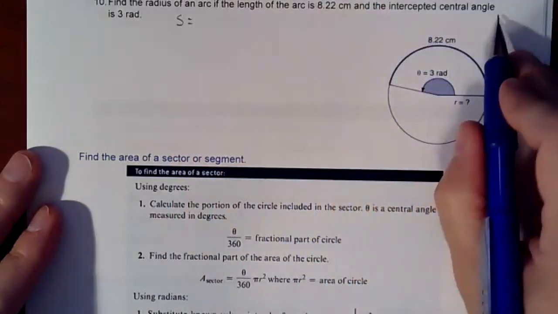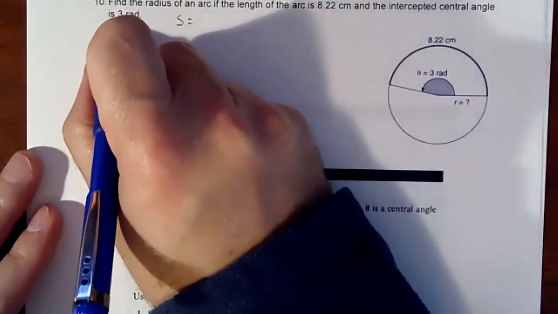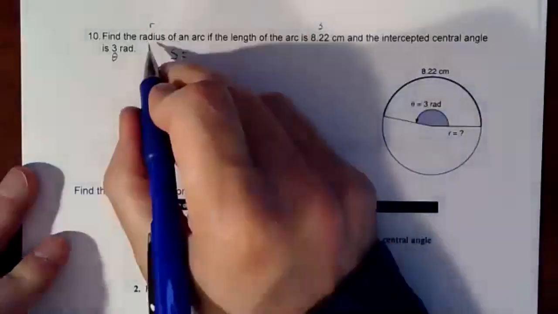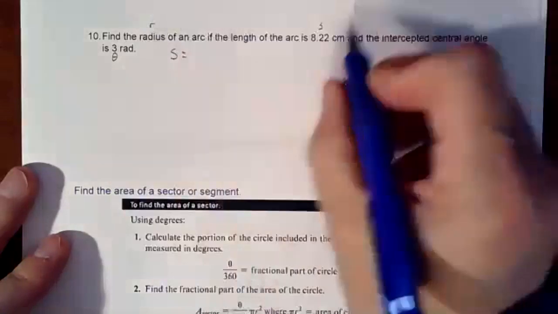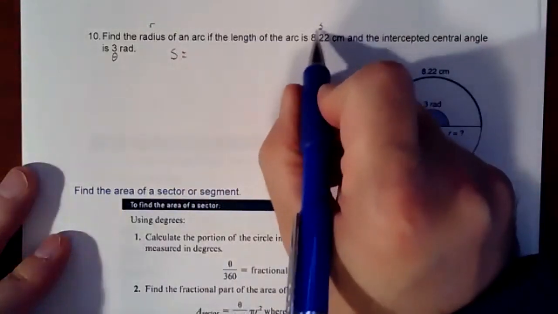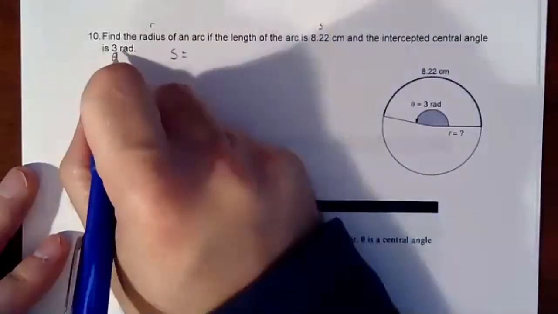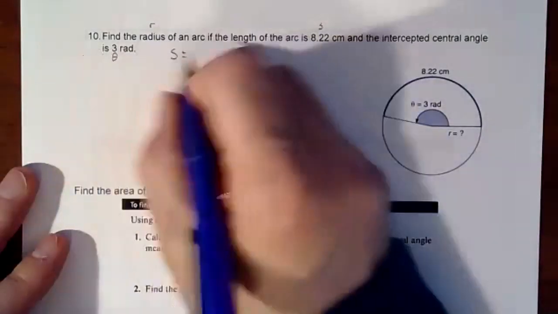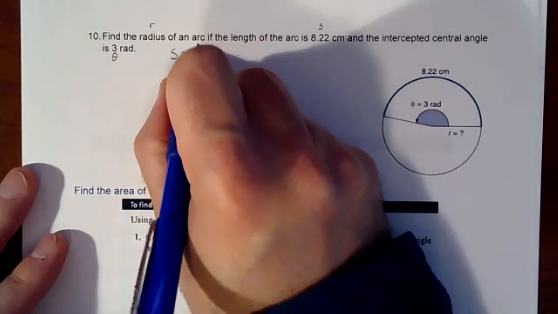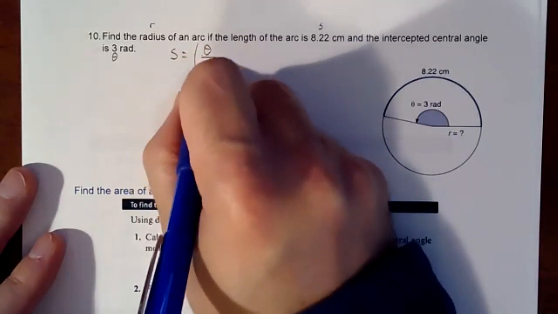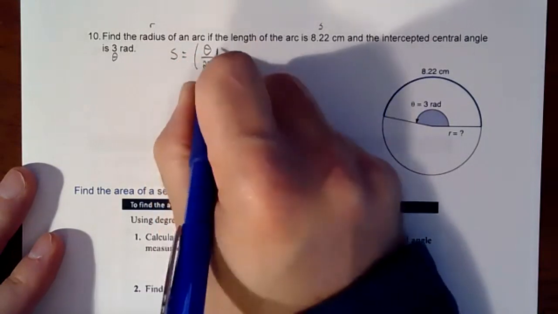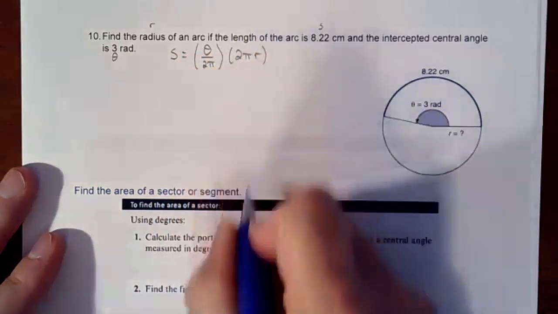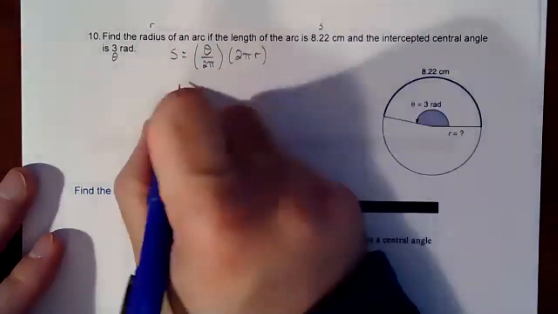And it is intercepted by a central angle. That's your radius, which we don't know. Our arc length is 8.22, and our angle measurement is theta, so it's 3 radians. So let me put the formula out. It's going to be over 2 pi because it's in radians, and it's an arc length, so it's circumference. Plug in what you know.